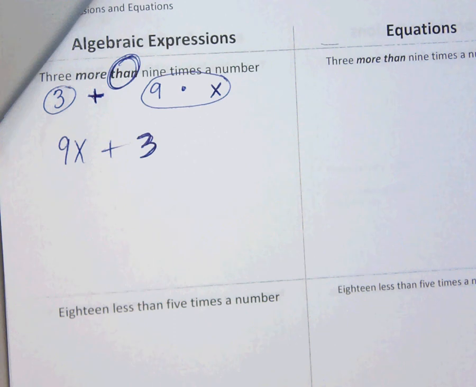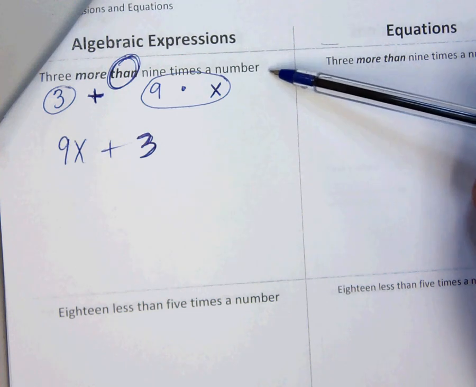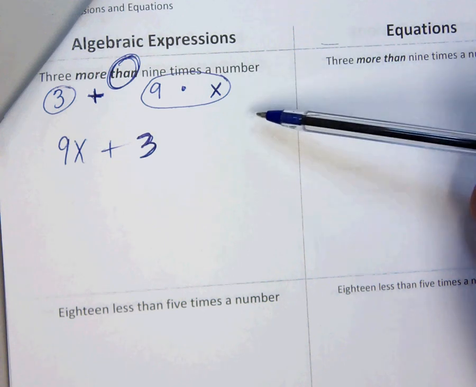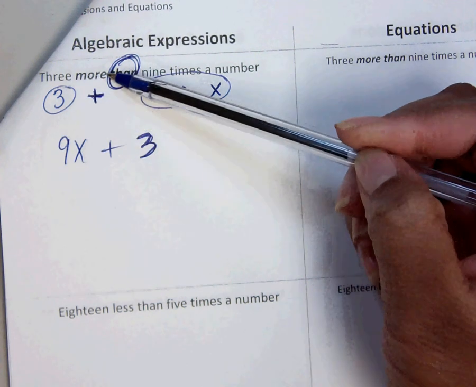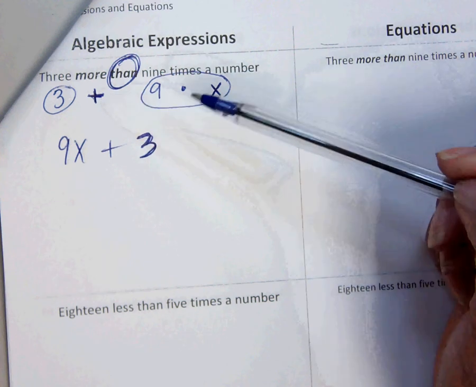We're talking about algebraic expressions versus equations. And this is an algebraic expression. I want to translate the words into an expression. So 3, I write 3. More, I write plus. But it is more than what?